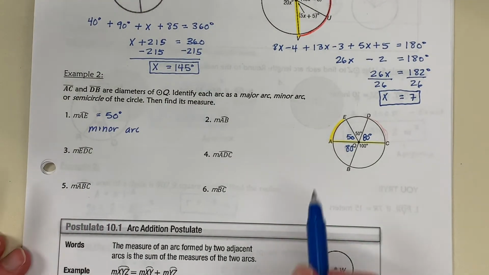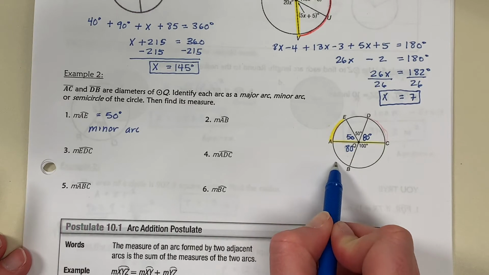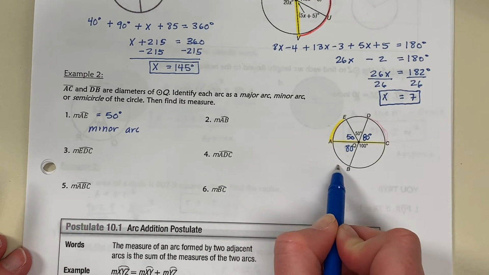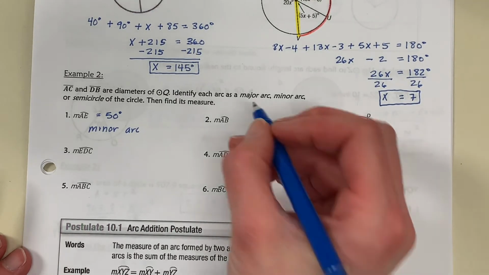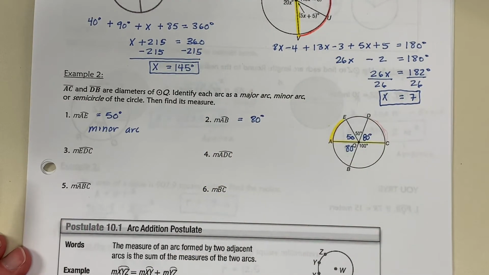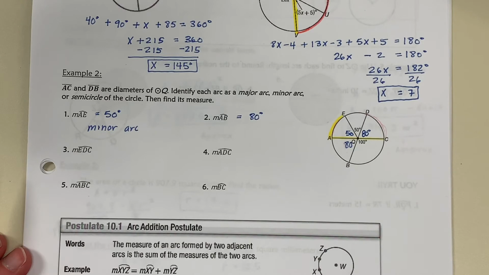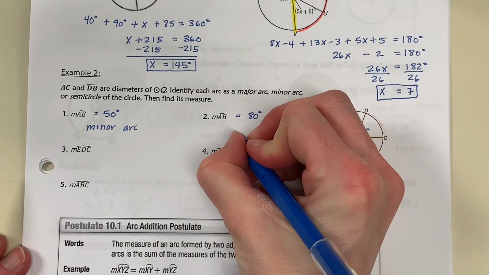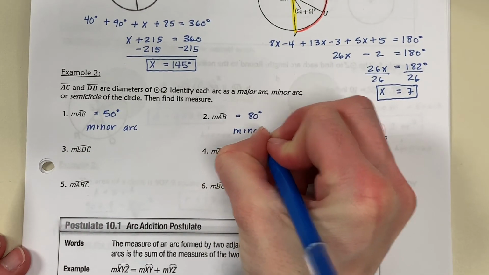Okay, next I have arc AB. Here's arc AB. The arc is equal to the measure of the central angle, so arc AB is 80 degrees. Since 80 degrees is less than 180, arc AB is a minor arc.